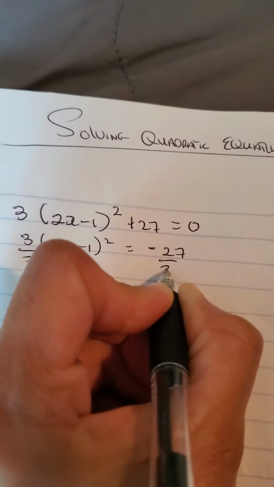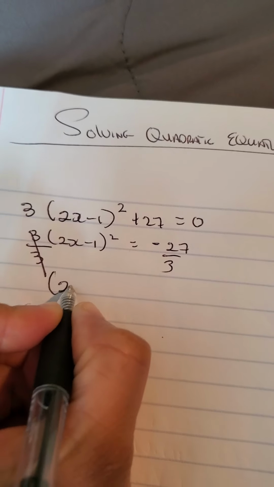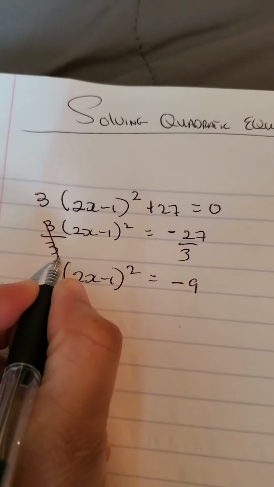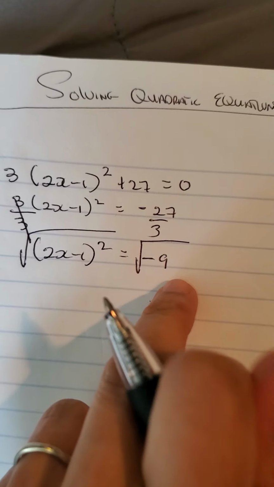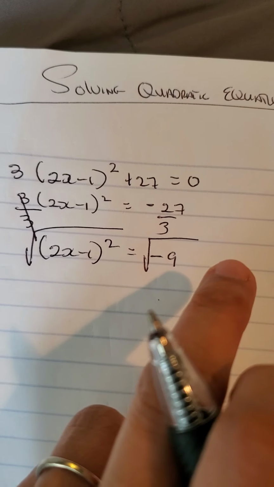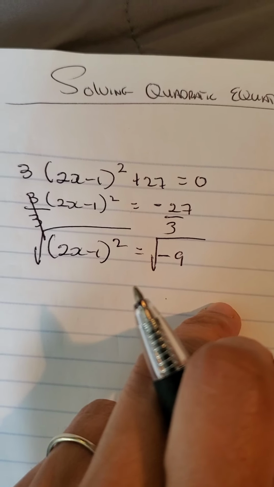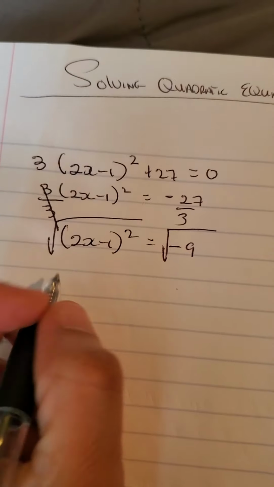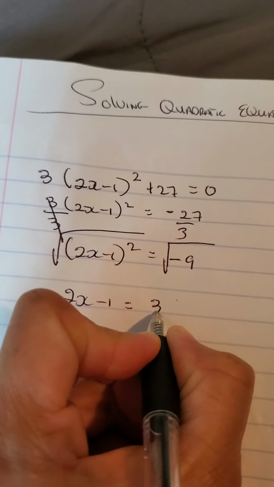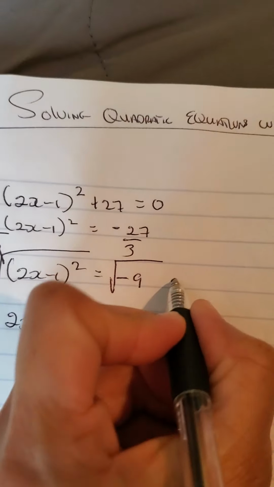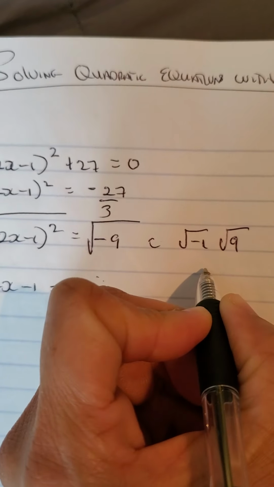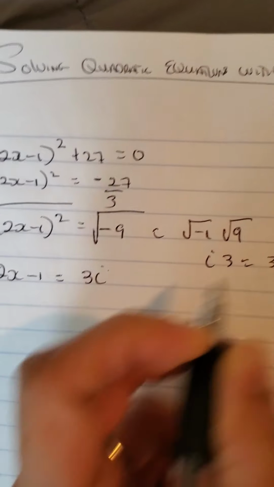I'll divide both sides by 3 to get rid of that factor of 3. So I have (2x minus 1) squared equals negative 9. Now I can find the square root of both sides, right? And notice that I have a square root of a negative number. I have an imaginary number. The complex numbers allow you to solve quadratic equations with no real solutions. So here we have 2x minus 1 is equal to, ta-da, 3i. Remember, this is the square root of negative 1 times the square root of 9, which is i times 3, or 3i, right?